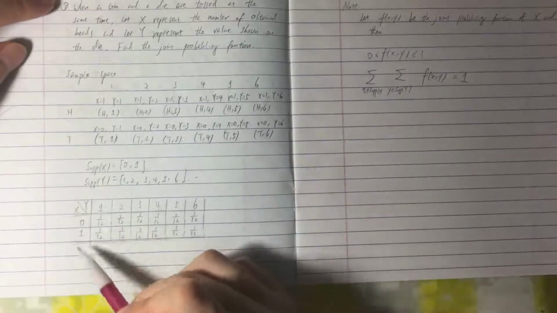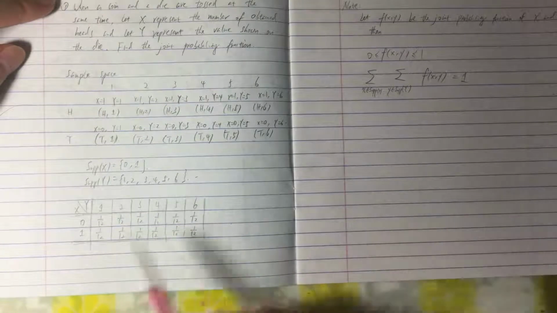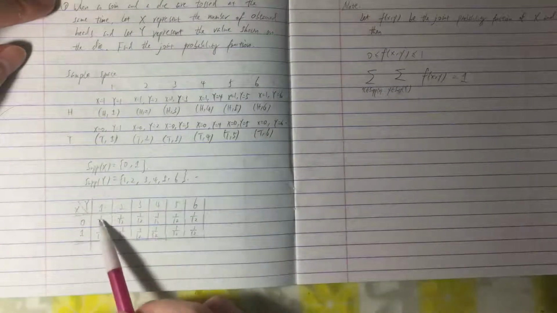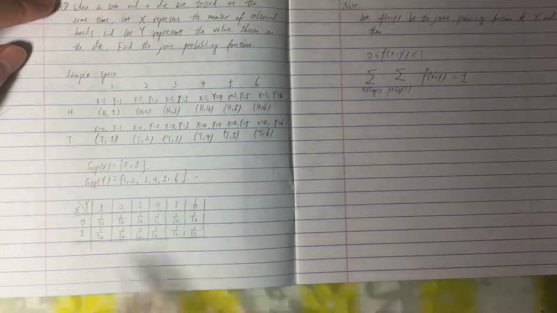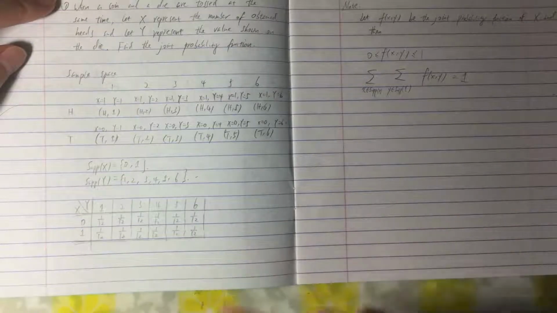We can verify here. Probability for every x and y is between 0 and 1. 1 over 12 is between 0 and 1. And the sum of total probability, if I add them up, 1 over 12 plus 1 over 12 plus 1 over 12, 12 times, is 1. So that verifies this is a probability function. This is the joint probability function of X and Y.